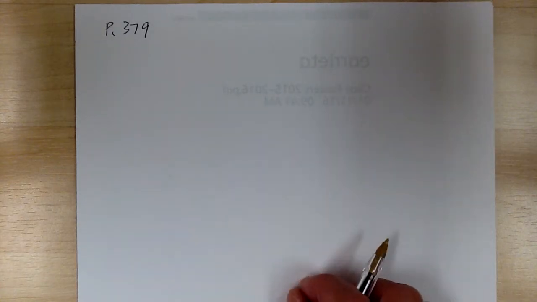Open your book to page 379. Today's lesson is to find the distance between any 2 points and the midpoint of the segment between the 2 points. So let's go over how to find the distance first.